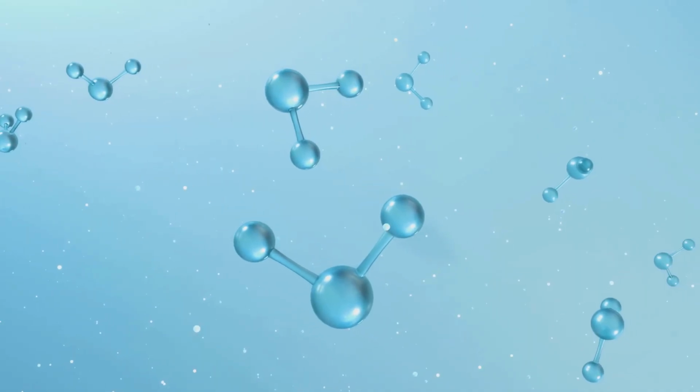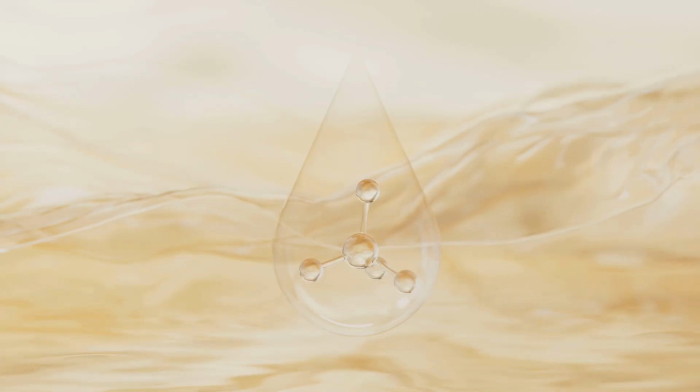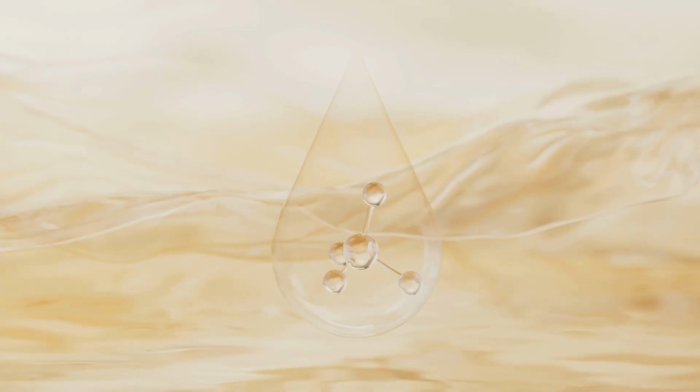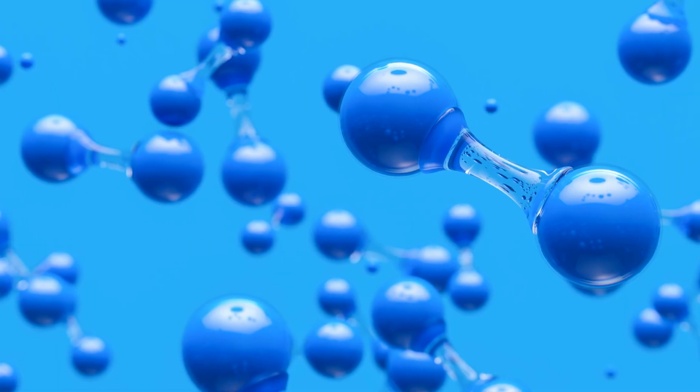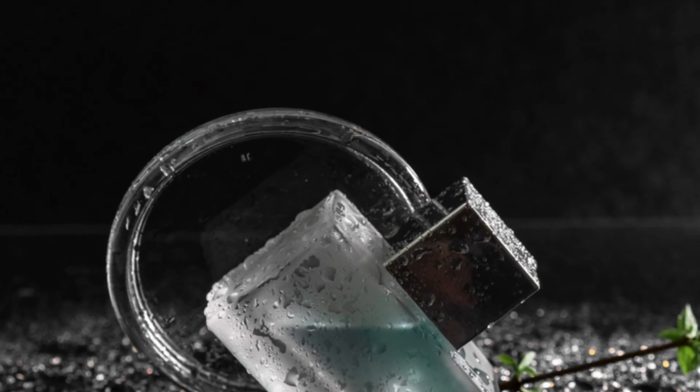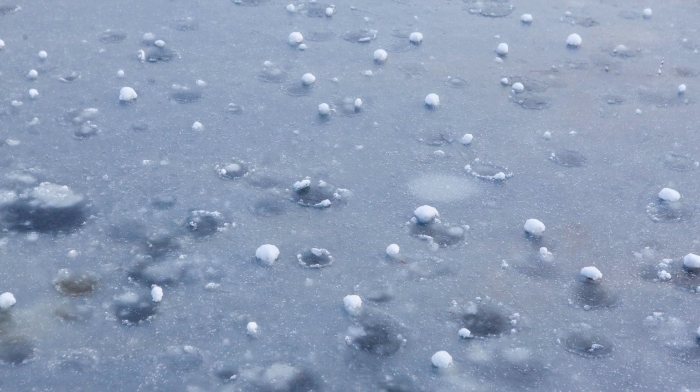It all comes down to shape and connection. One big oxygen, two smaller hydrogens on one side. One side is slightly positive. The other side is slightly negative. Opposites attract, forming hydrogen bonds.